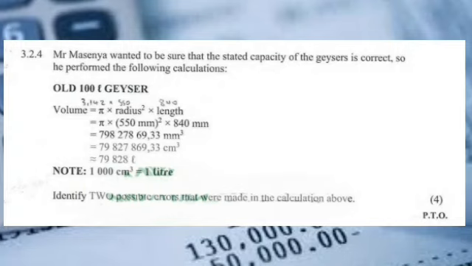3.2.4 says Mr. Masinya wanted to be sure that he stated the capacity of the geysers correctly, so he performed the following calculation. For the old geyser, which is the 100-liter geyser, he said volume equals pi times radius times length. He substituted the pi, which is fine if you know where to find it in the calculator. For radius, he used 550, which was the diameter, remember, not the radius. And then he multiplied by the length of 840, and it gave him that number.